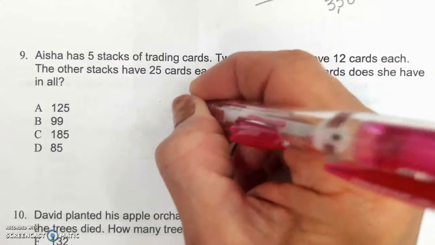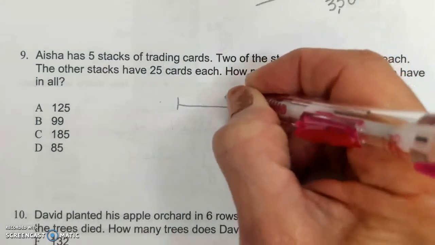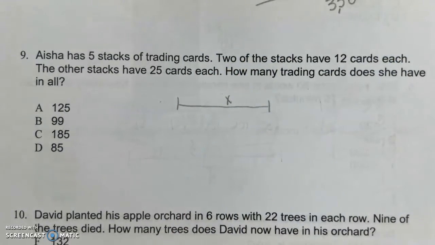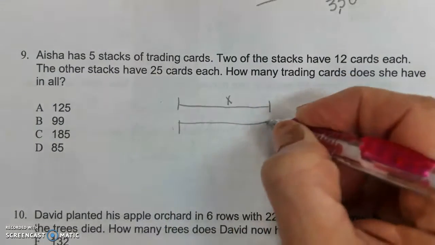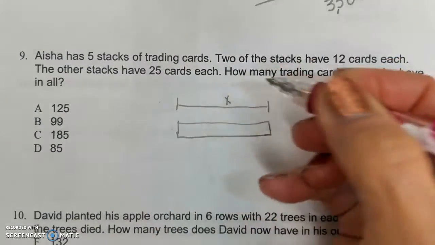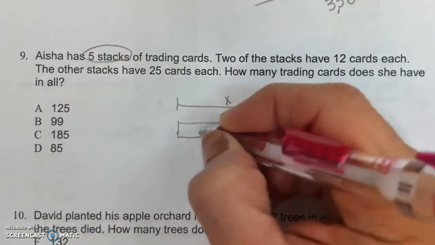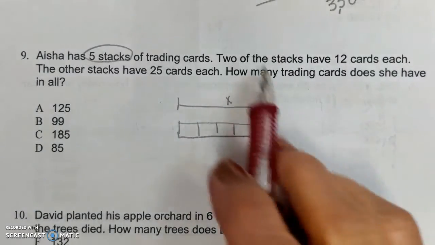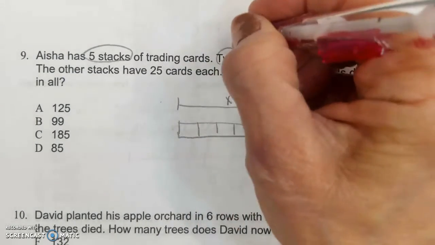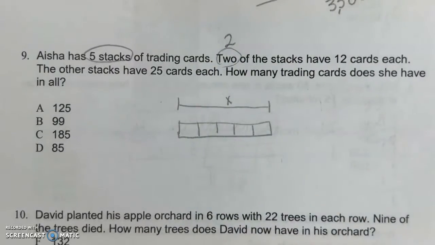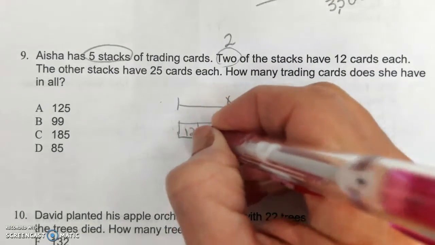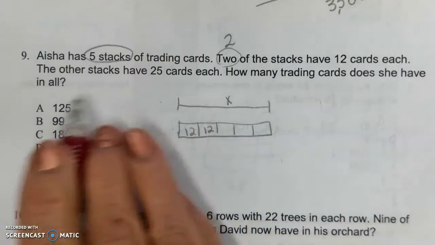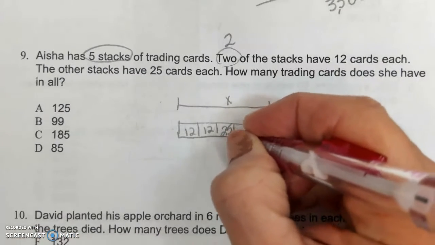So in this particular question, we do not know the altogether, so I'm going to represent that as X. But I do know how many parts I have, and in this case I have 5 stacks, so that's my parts. And in my 5 stacks, 2 of the stacks, notice this is in word form, 2 of the stacks have 12, and the other stacks have 25 each.